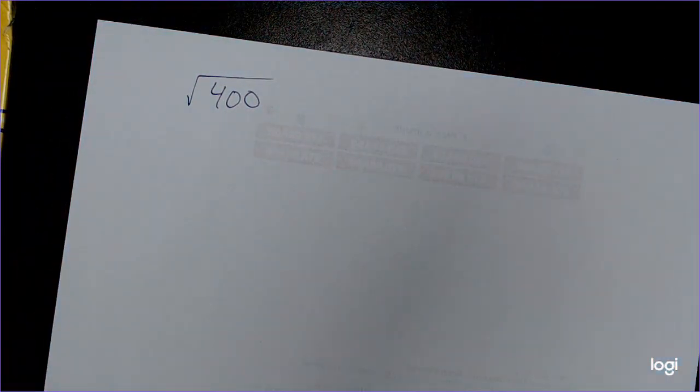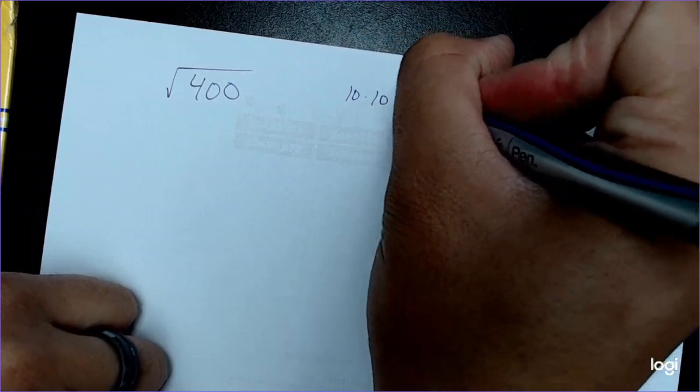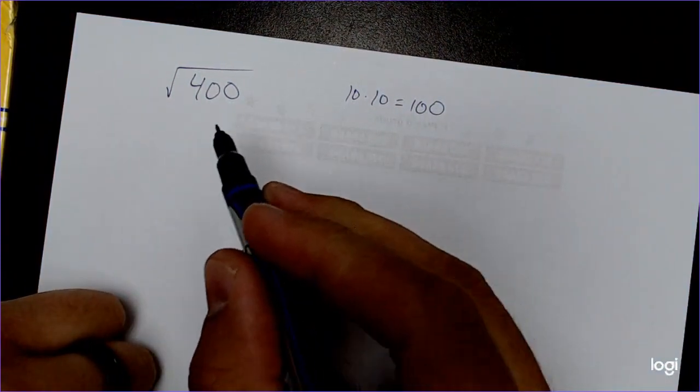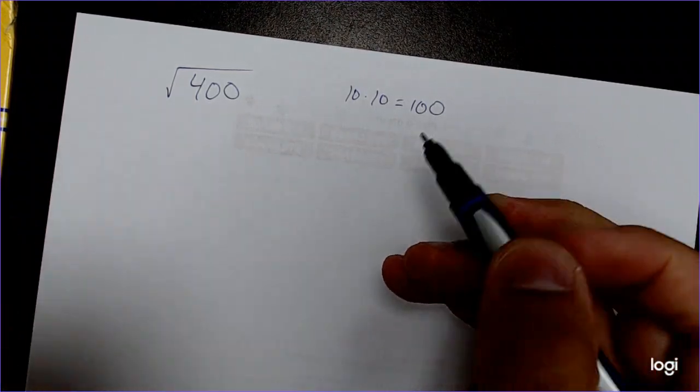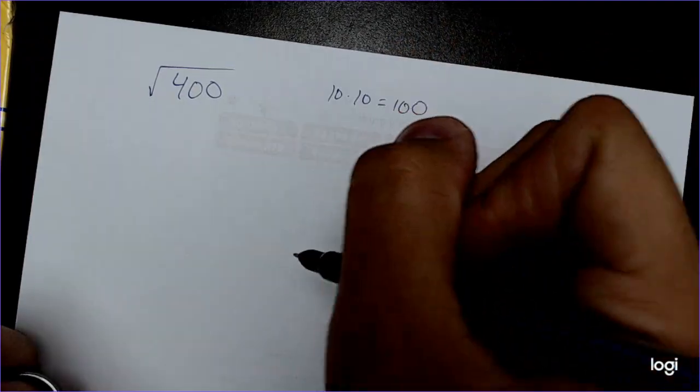Now, we don't just have to guess random numbers. We can be very smart about how we choose these numbers. We can use some things that we know for a fact. Like, for example, I know for a fact 10 times 10 is equal to 100. So I know the square root of 400 has to be bigger than 10, because 10 times 10 is 100. So I can start trying some bigger numbers.